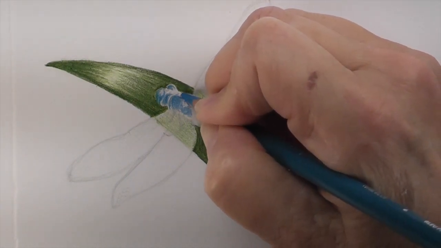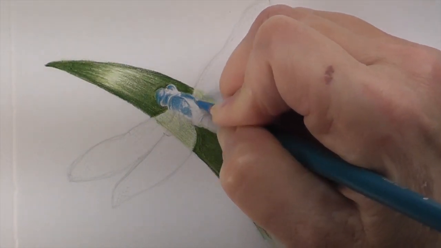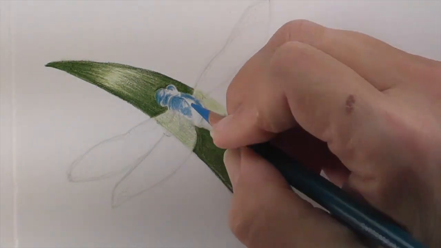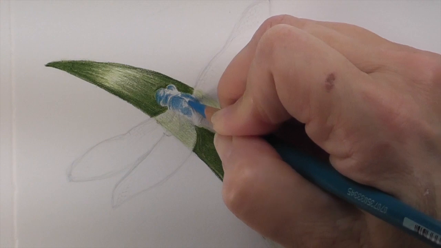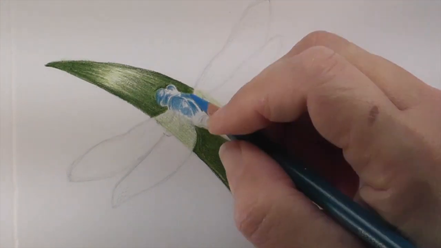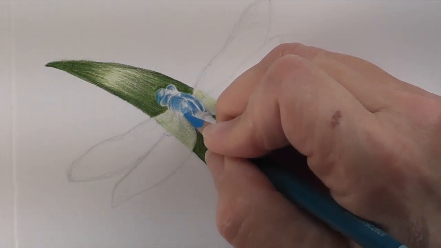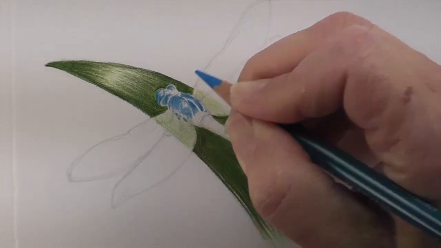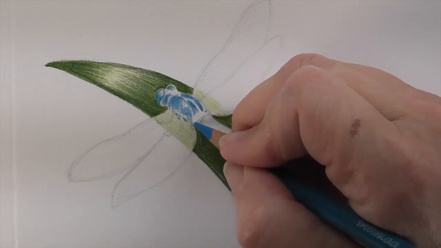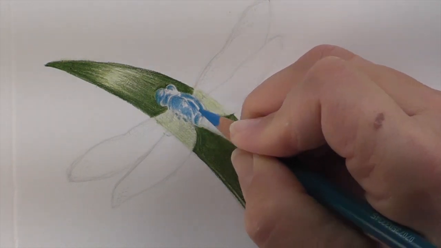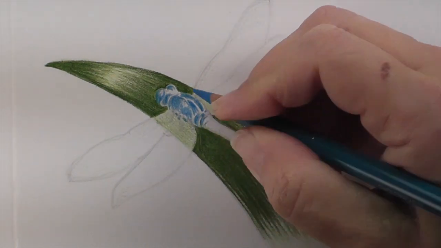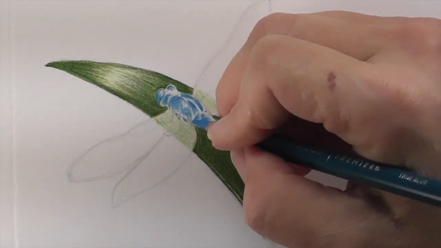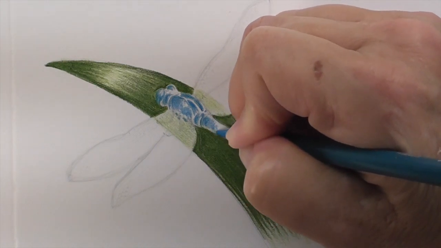So put a little body color on him. They come in an amazing array of colors, neon pinks, all kinds of amazing colors, so they're fun to draw for that reason as well. The long segmented abdomen.